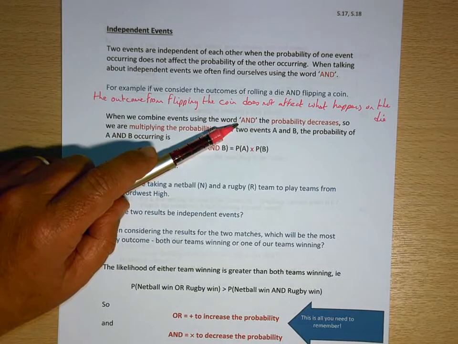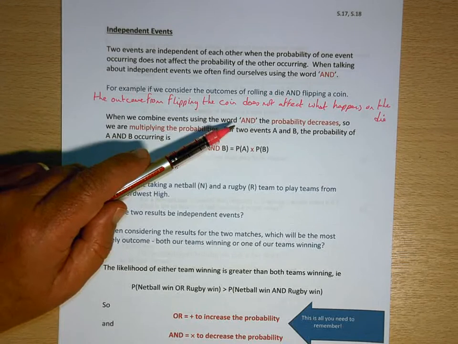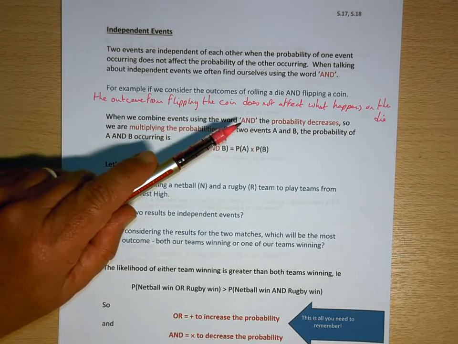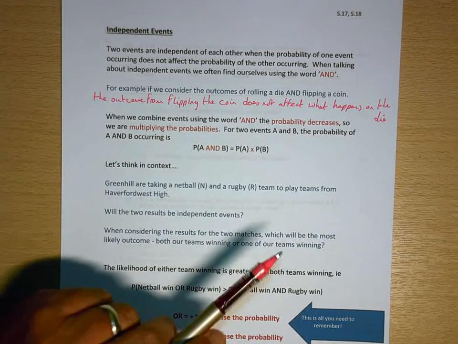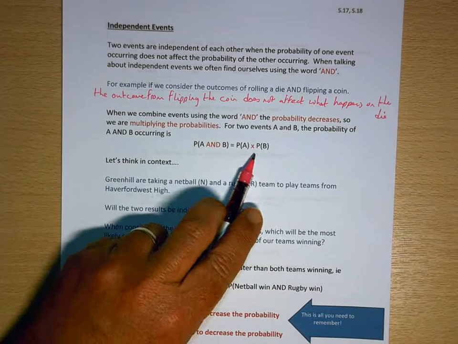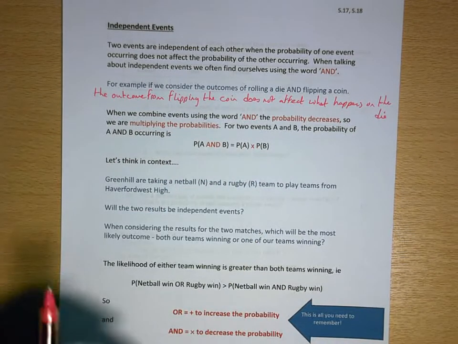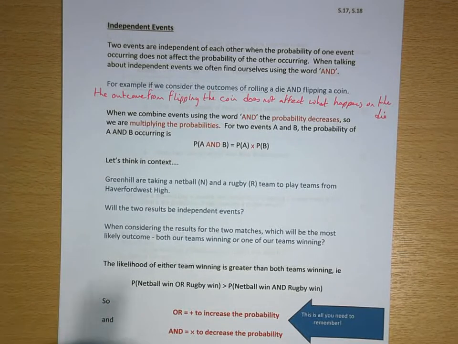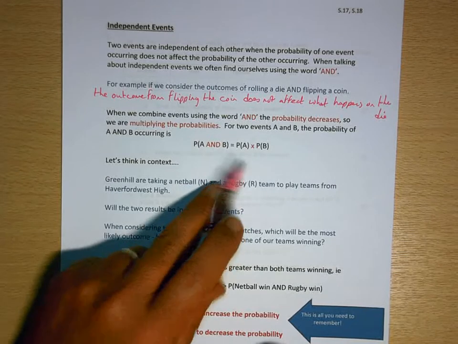What's 3 and 4? 7. What's 4 and 5? 9. So in arithmetic, and means add, but in probability, and means multiply. Because if two events are happening together, it's less likely, so the probability decreases.